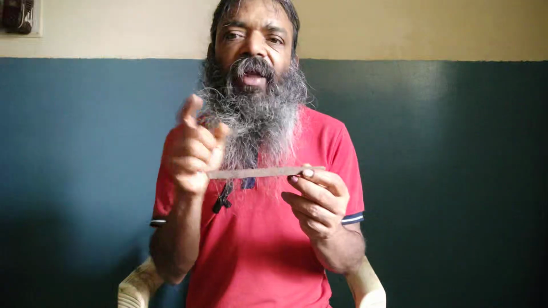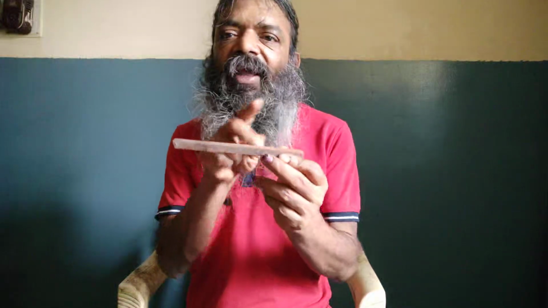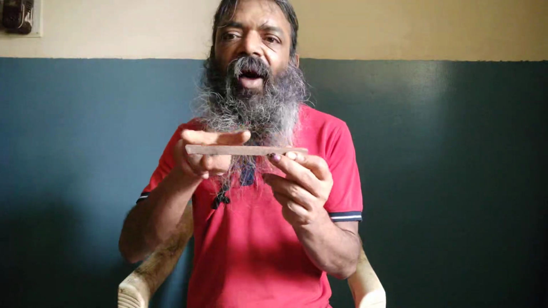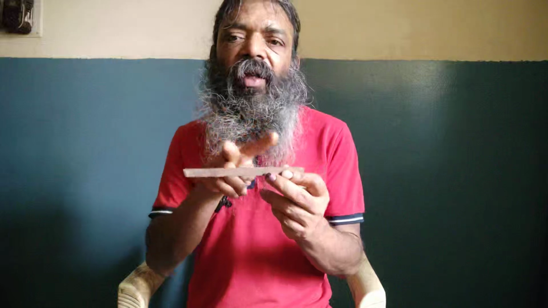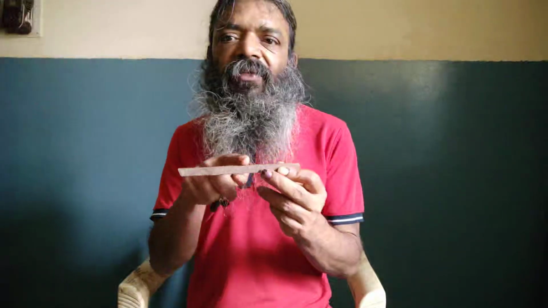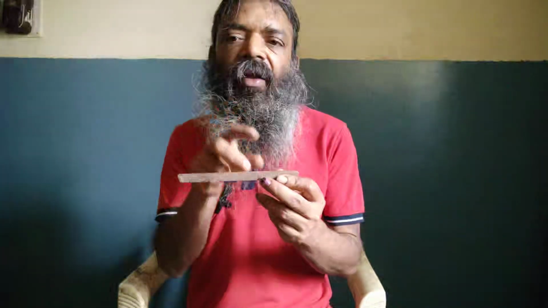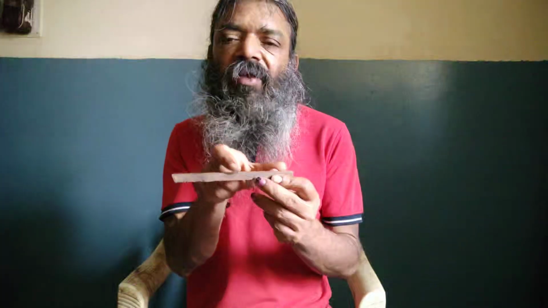Now, how to get any number here? Close your eyes and hit at any point. Half the time I will hit in the first side, half the time in the next side. So what is the probability of hitting in the next half? That is 1 by 2. Hitting in the first half, that is 1 by 2. So if I draw a vertical bar, for this section the vertical bar is 1 by 2, and for this section the vertical bar is 1 by 2.